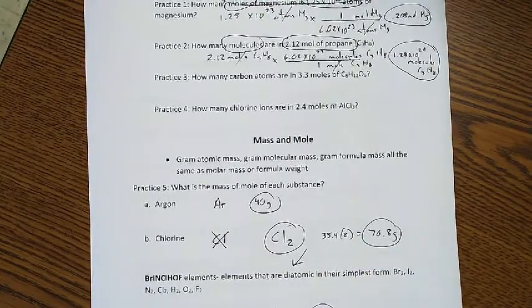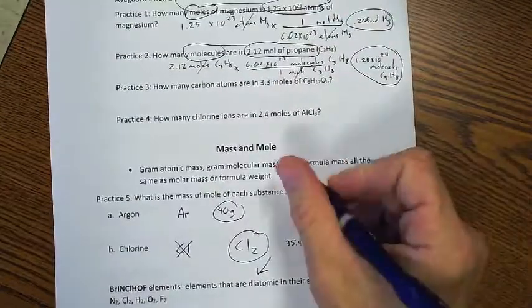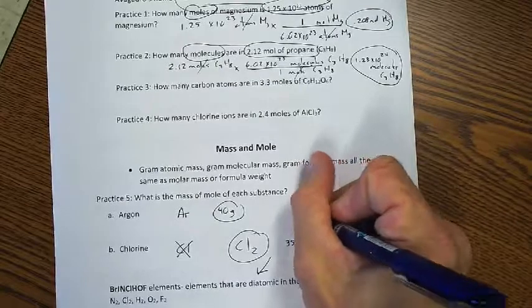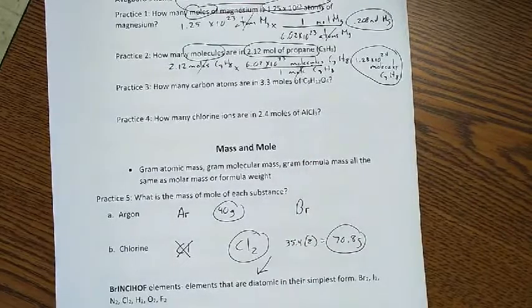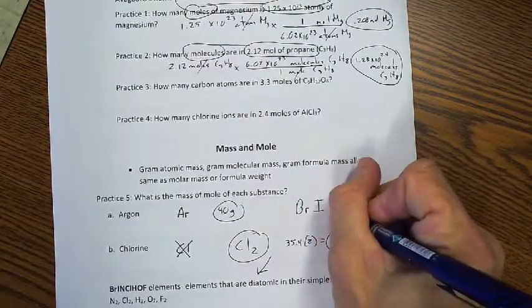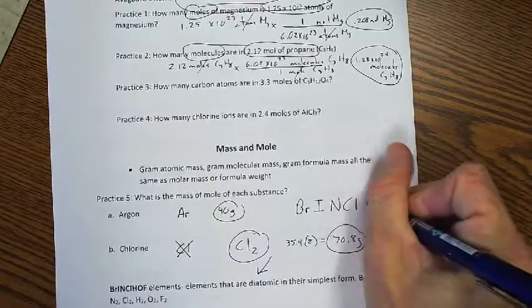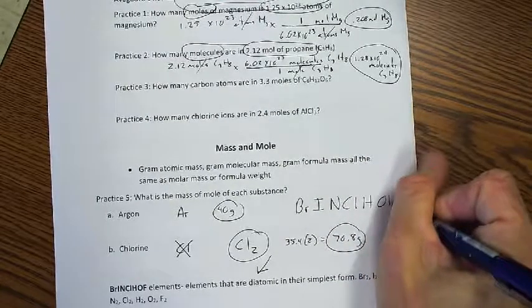Now, there are 7 elements on the periodic table, and I'm going to rewrite them for you so you know what I'm talking about. We call them the Brinkhoff elements. I don't know who started this, or if it's associated with Lake Travis or some other place. But I've always used the term Brinkhoff to talk about the elements that exist diatomically in their normal state. So there's bromine, iodine, nitrogen, chlorine, hydrogen, oxygen, and fluorine.